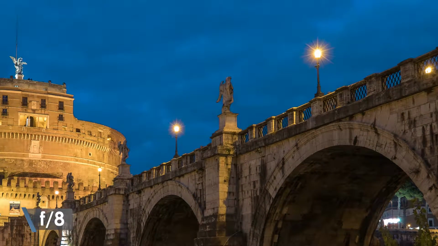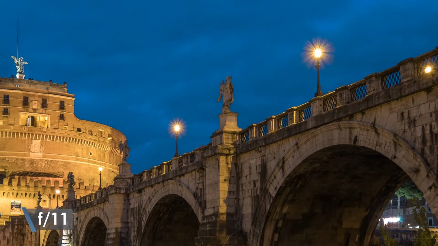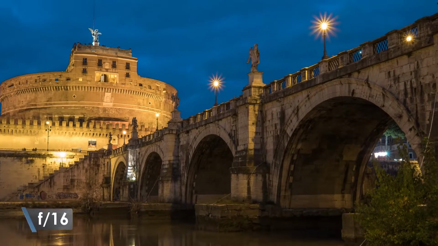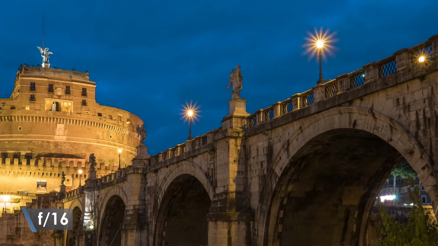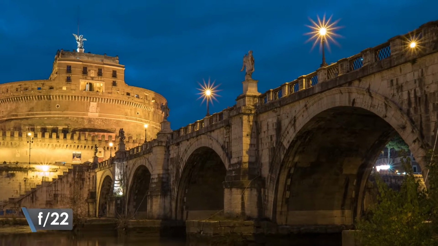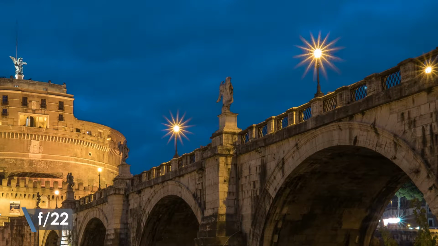Let's bring it up to f/11. On this f/11 version, now we're starting to get a discernible look and an actual segmented star pattern. If I go up to f/16 in this shot, now it's becoming crystal clear and very sharp and pronounced. The last one I want to show you is a shot at f/22. You can see that the starburst is extremely detailed here. So if you want to get the maximum starburst effect, definitely go up to f/22.